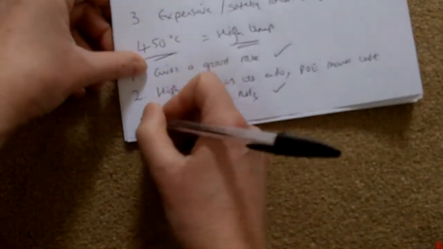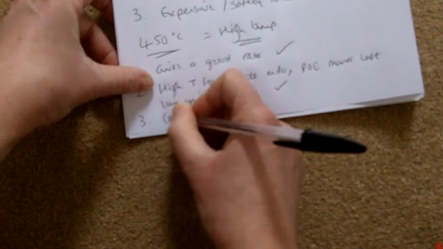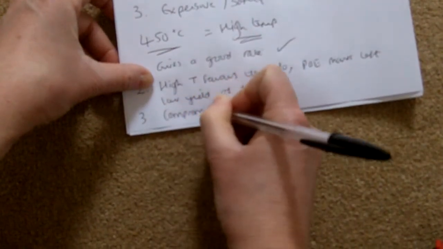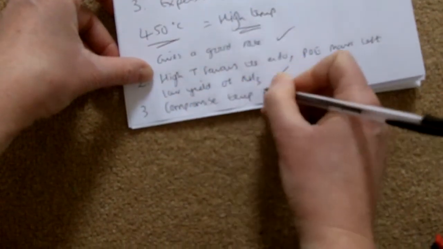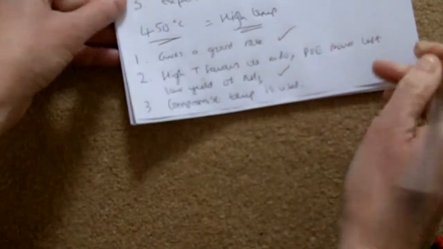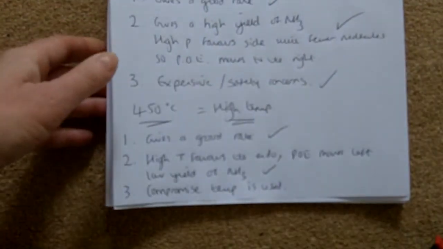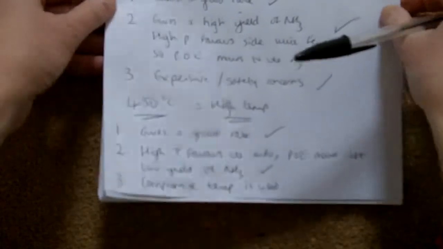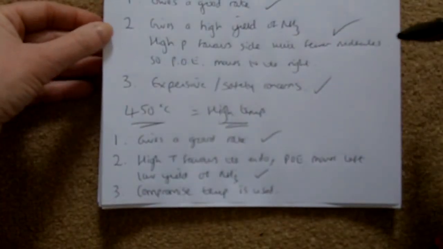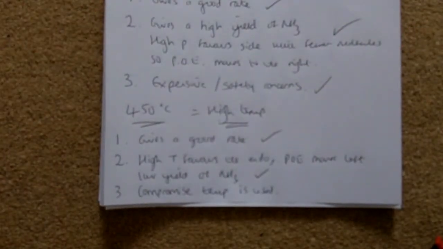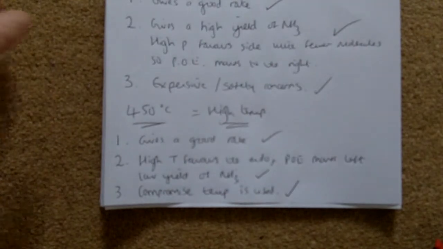So what they actually use is a compromised temperature instead. So they don't go really high, they don't go like 1,000 degrees. They don't go really low. They use a compromised temperature. It's just between the 2 temperatures, between high and low, a compromised temperature is used. Is the 3rd mark of 450 degrees.